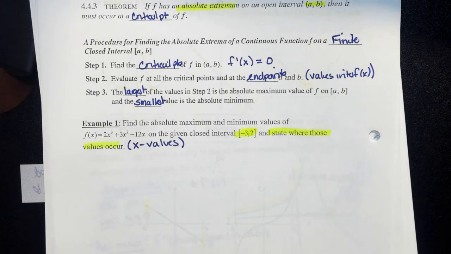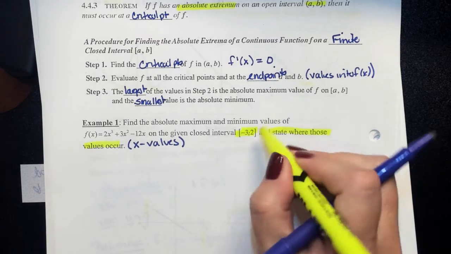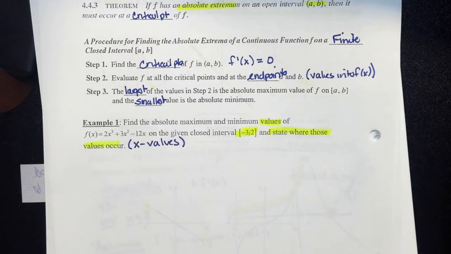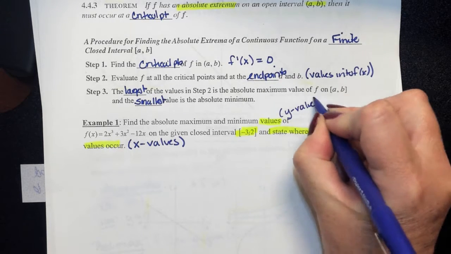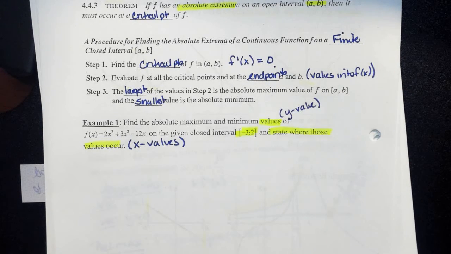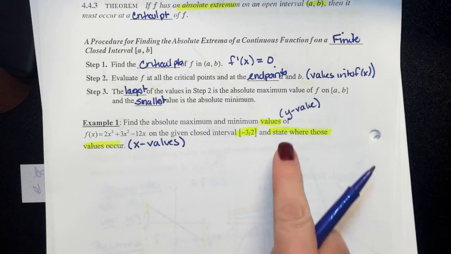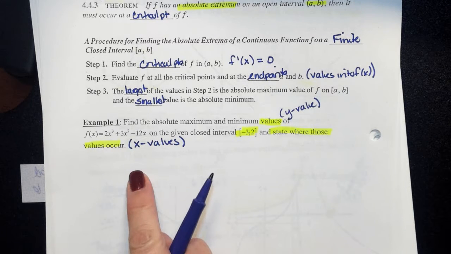So think of your x like a location. When they want you to find the absolute maximum and minimum value, that's where they want the actual y value. So there's two things they want here. They want you to find the absolute minimum and maximum value, which means they want you to state what the actual y value is. And where those occur are the x values.